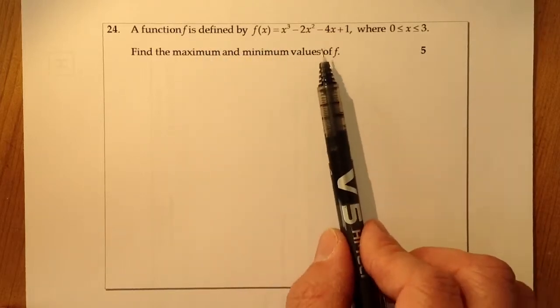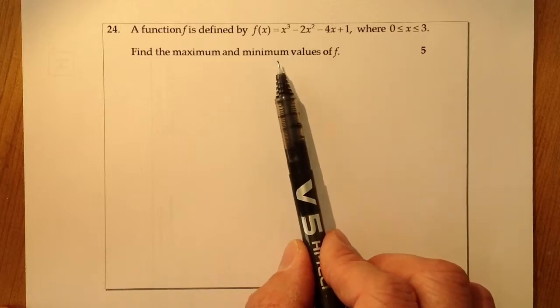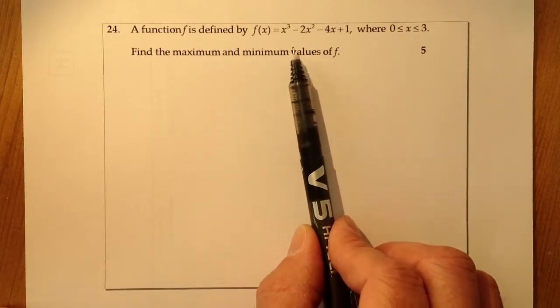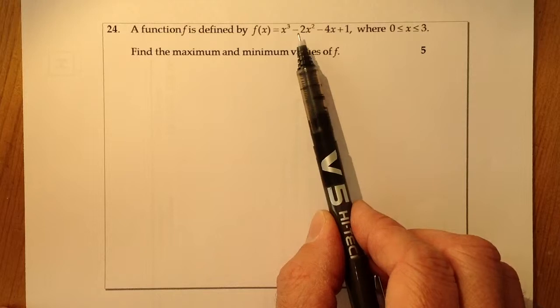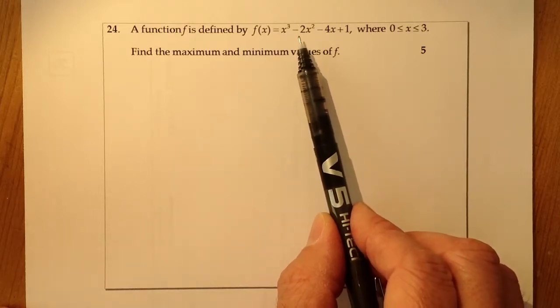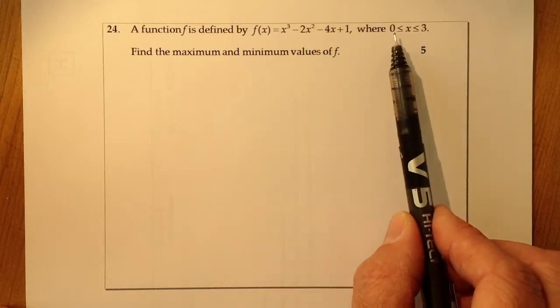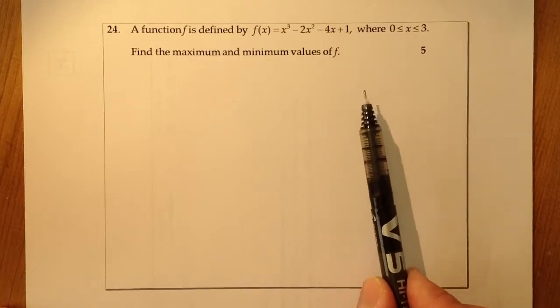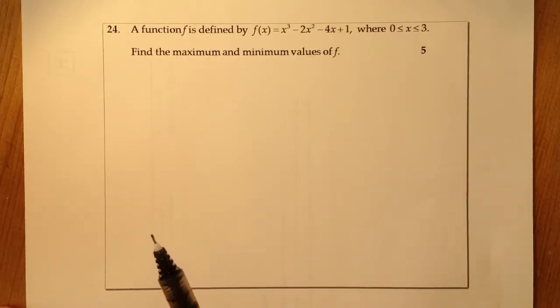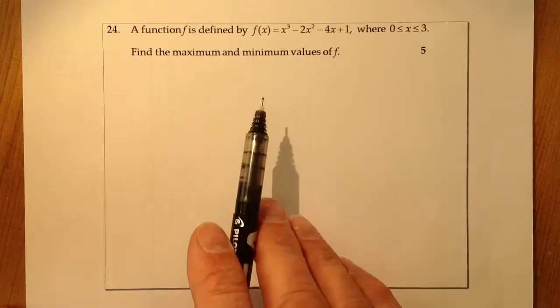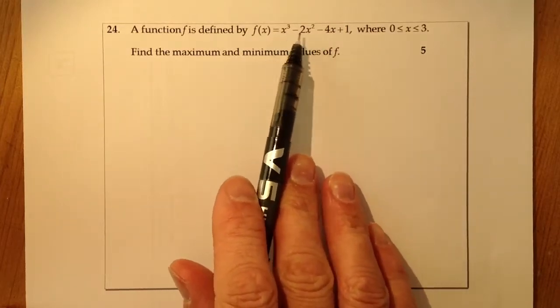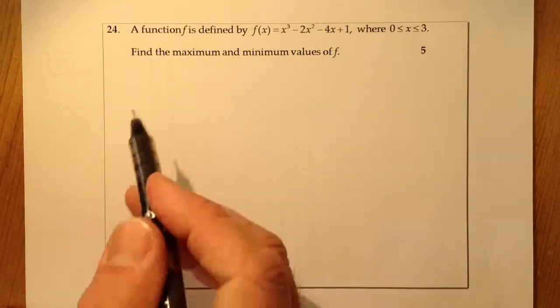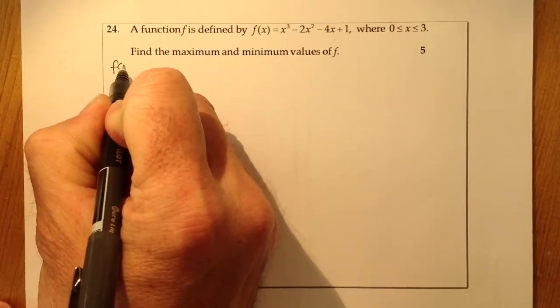Now we've got to be careful with this type of question here, because if we're looking for a maximum or a minimum value on a function, it either occurs where there's a stationary point, so we'll do that work, or it will be at the end points here of the range, so the 0 or the 3. So we have to include these in the calculation to work out the maximum or the minimum values before we make our final statement. Right, let's go ahead and we'll try and work out where the stationary points are first of all.